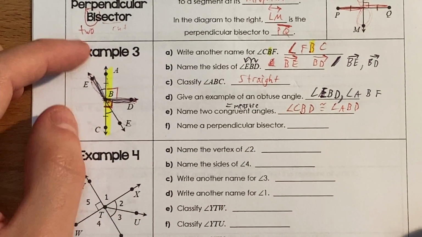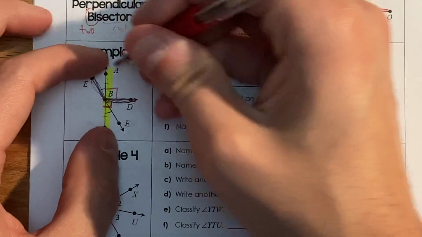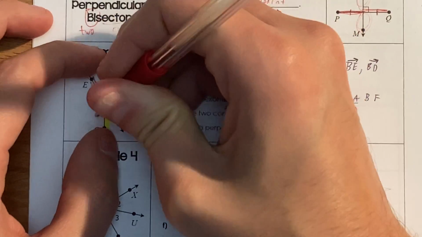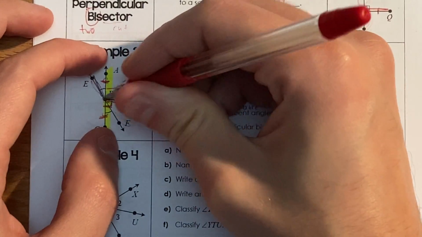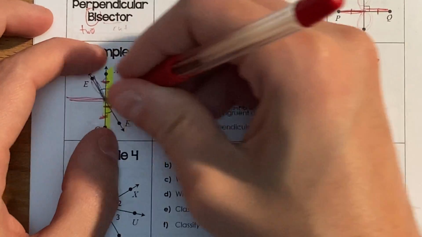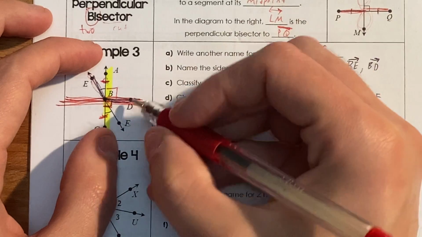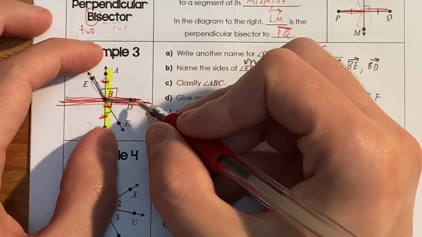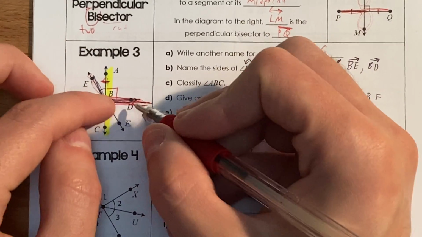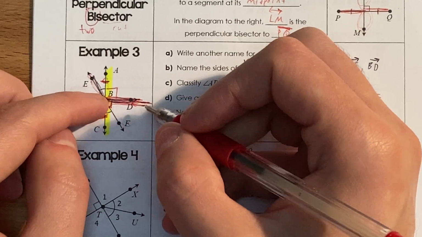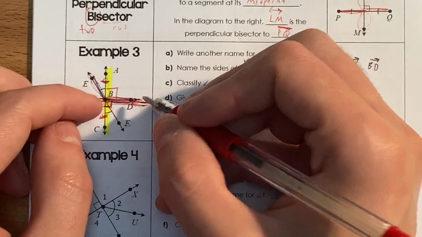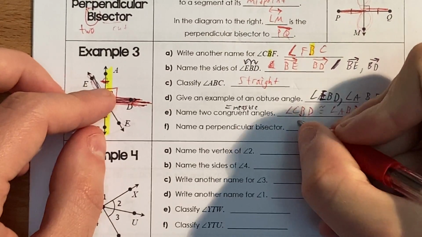Well, it looks like AC is being bisected because it has these things right here. So that means this is the actual bisector. So it's wanting whatever this is as the bisector. And the only 2 points on that line are D and B. So in this one, it does not matter. You can do BD or DB. So I'll just write BD.